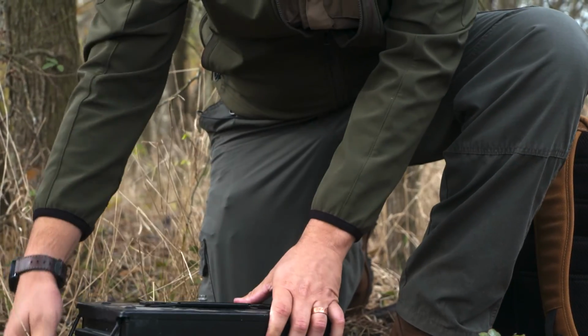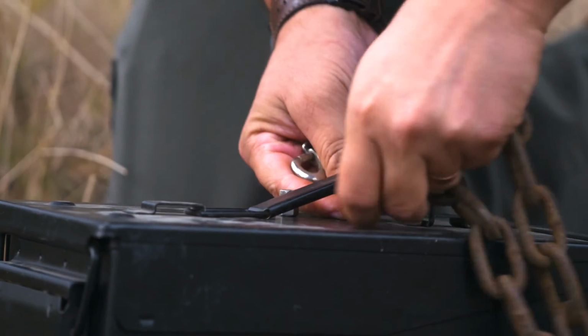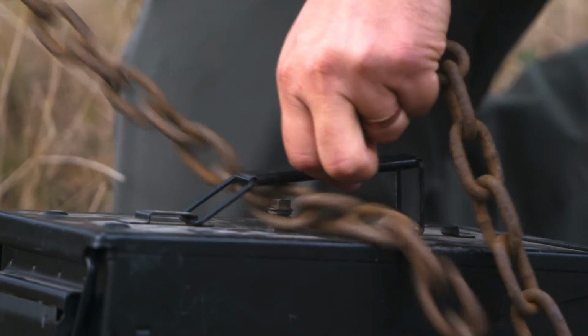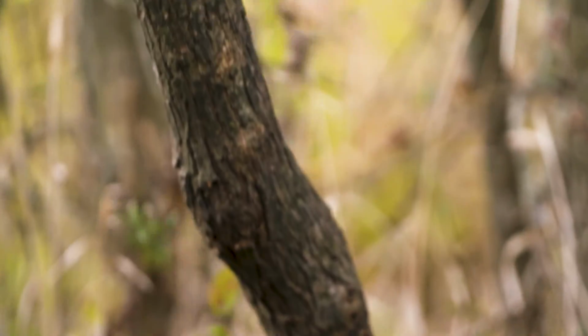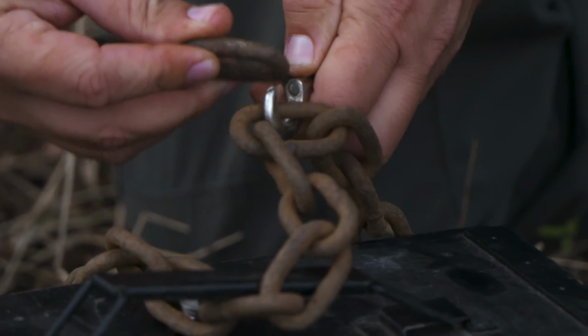This ammo box we actually built ourselves. It was just a cheap $5 ammo box that we drilled some holes in. And that is so we could actually put it down lower and attach it to a tree because we have had several cameras get stolen by animals around here, especially raccoons.